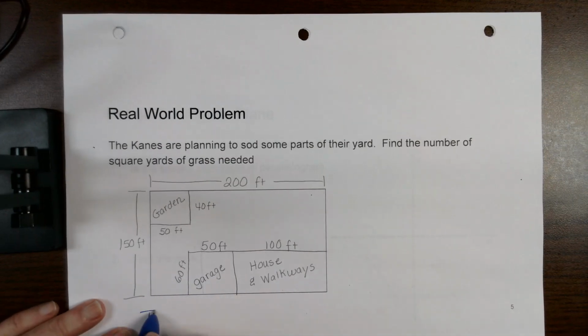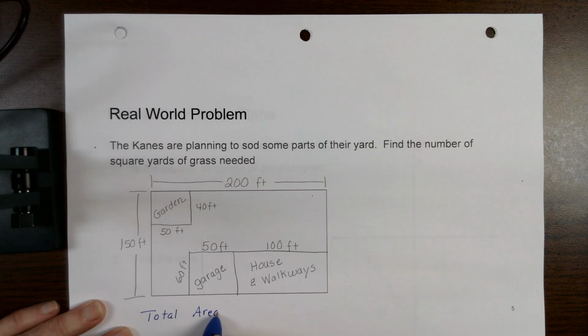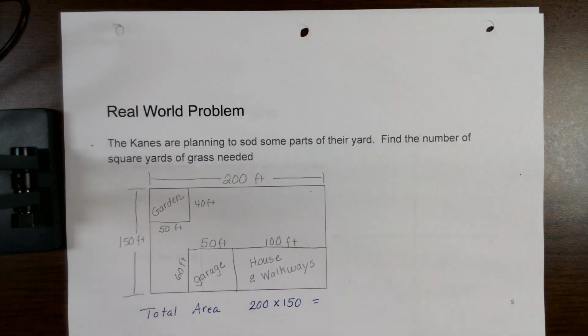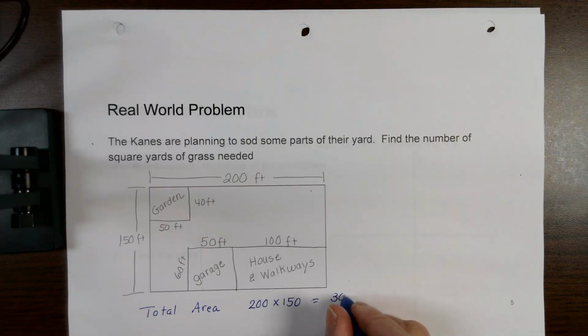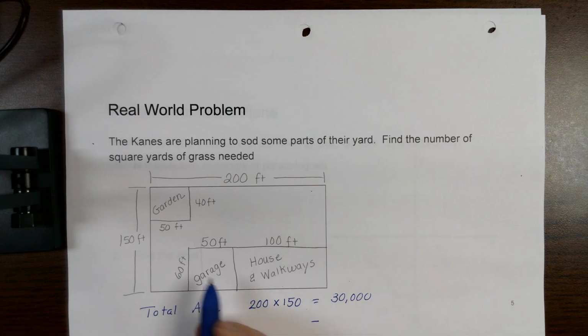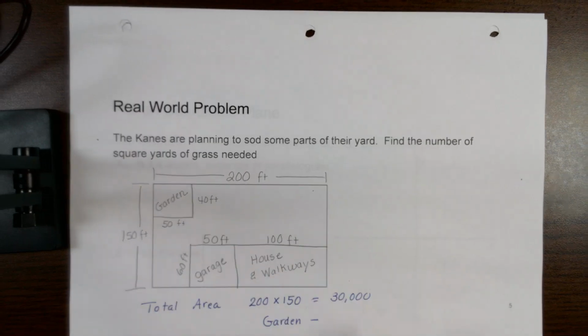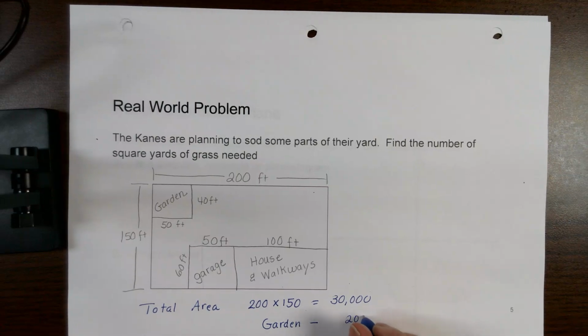So total area is 200 times 150, which is base times height, and that's going to give me 30,000. And I'm going to subtract out the garden, okay? So the garden is going to be 50 times 40, which is 2,000.